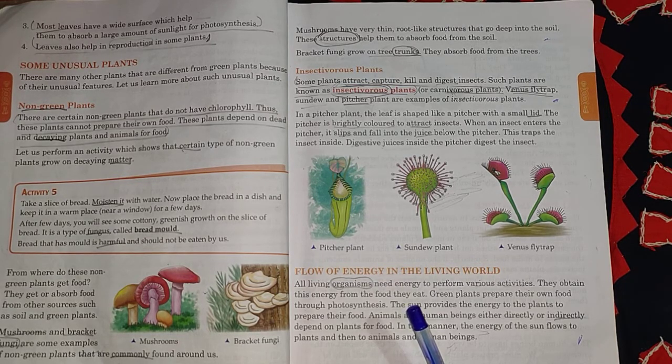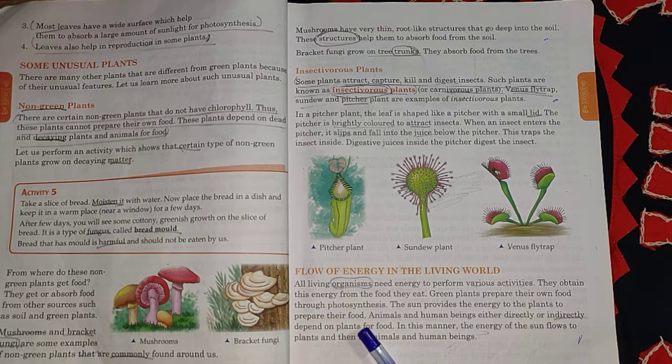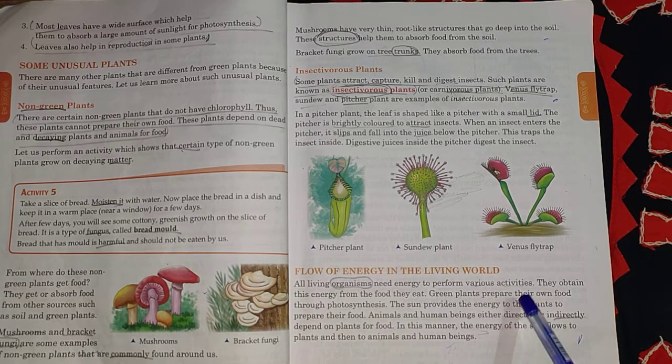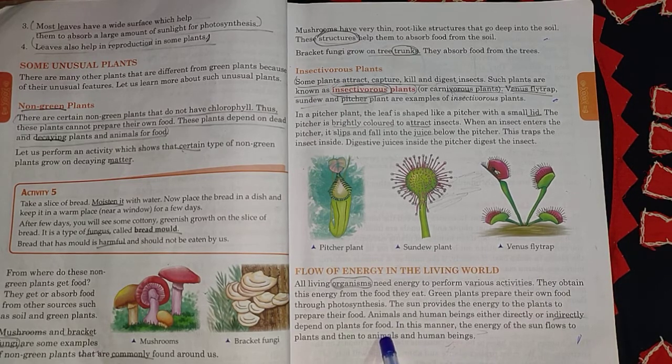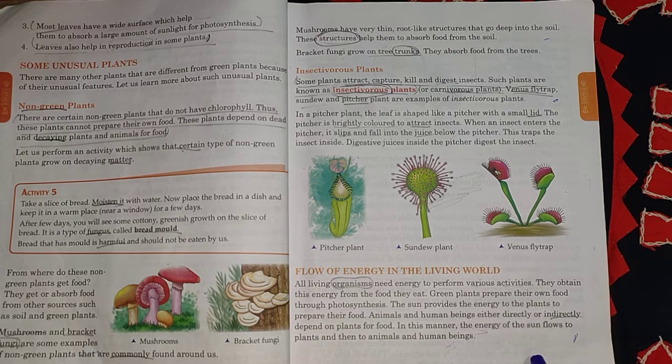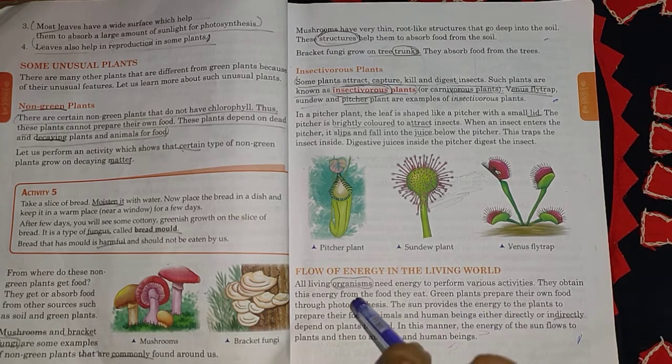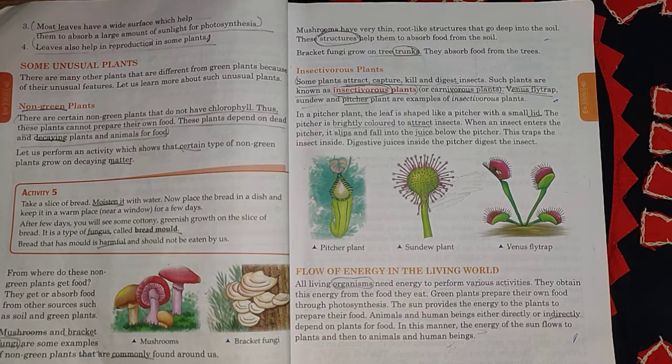The carnivorous animals, they eat the herbivorous animals, and in this way, see, from the plant to the animal, to the herbivorous animal, the energy is directly going. And when the carnivorous animal is eating the herbivorous animal, it is indirectly the energy is going from the herbivorous animal to the carnivorous animal.